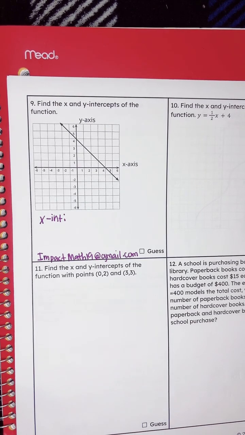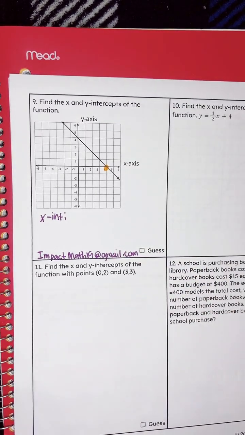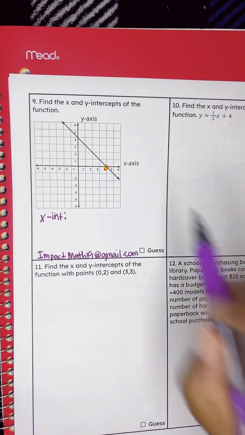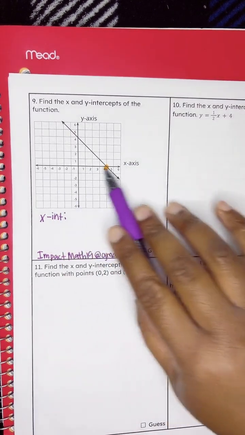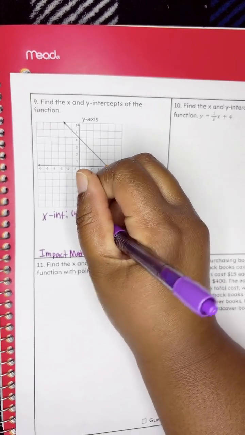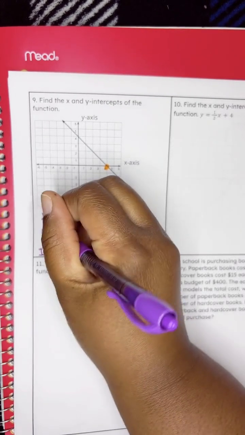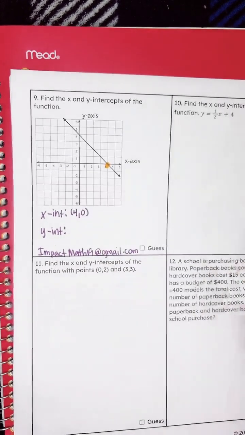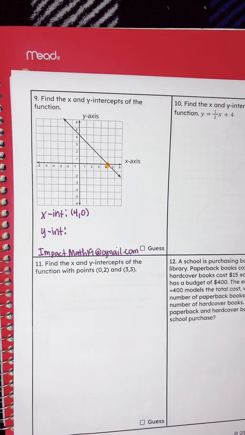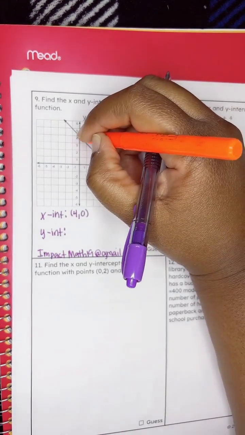0, 4, 5. Ooh, we're kind of all over the place with this. So for the x, if we're trying to name that point, because remember, we're looking for the point that's on the x-axis, this would be 4, 0. The y-intercept is where it crosses the y-axis, which is right here.